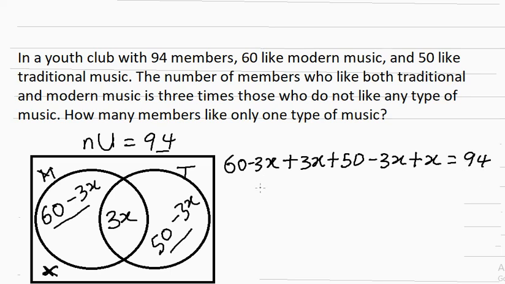So let's collect letters. Minus 3x plus 3x is 0. I'm only left with minus 3x plus x, which is minus 2x. It's going to be equal to, let's add 60 plus 50, that is 110.